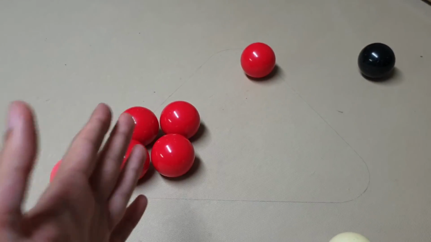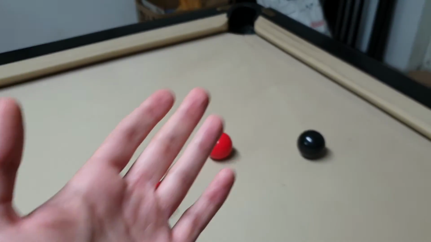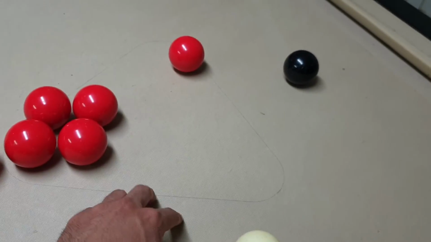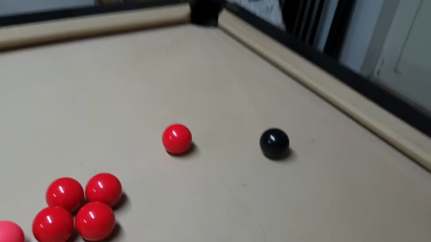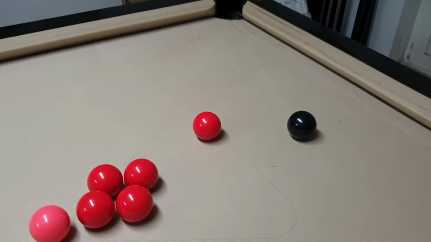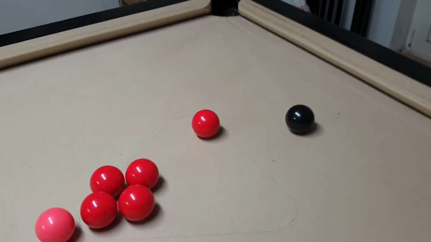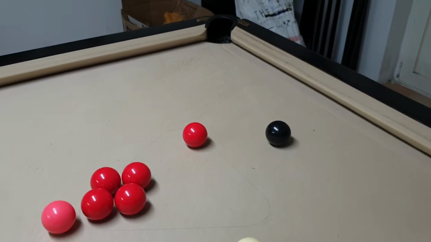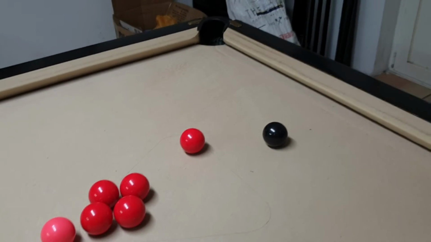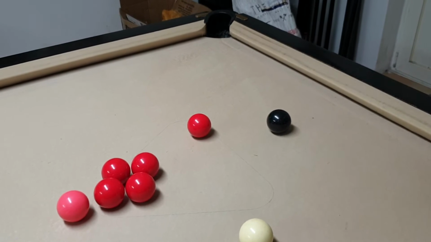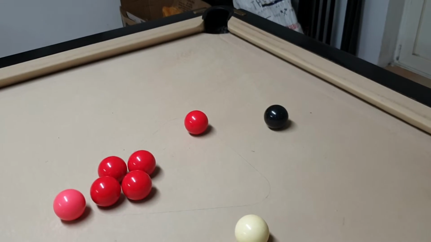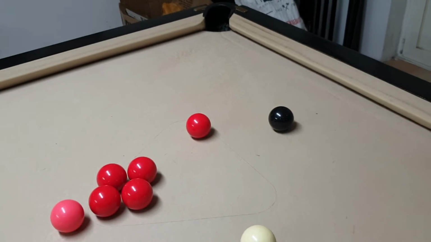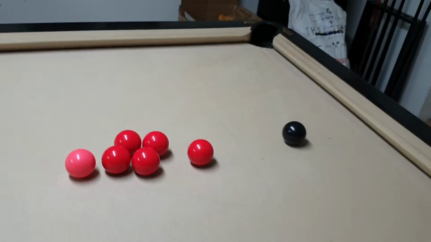If it doesn't go well, you still have this red here in case the cue ball lands over here, okay? And so there's a much higher chance for you to keep the break going. And that's what it's all about: try to minimize the risk of something going wrong in the process of the break.